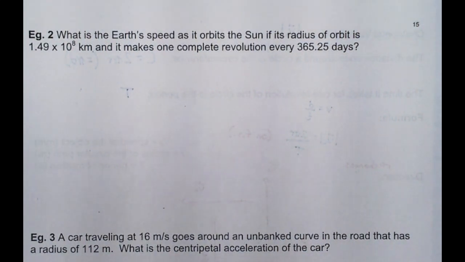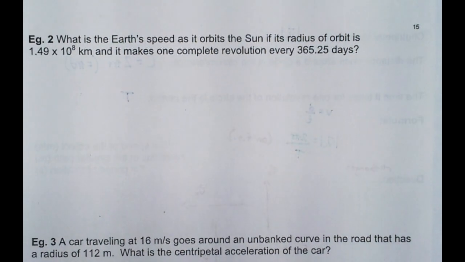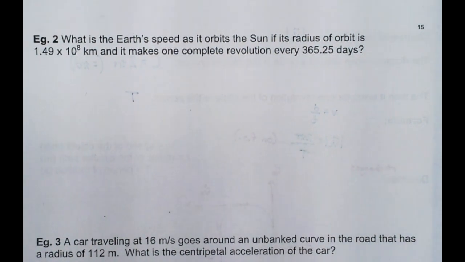We can use this information to solve a few examples. The first example that we're given says, what is the Earth's speed as it orbits the Sun if its radius of orbit is 1.49 times 10 to the 8 kilometers, and it makes one complete revolution every 365.25 days, or once every year.